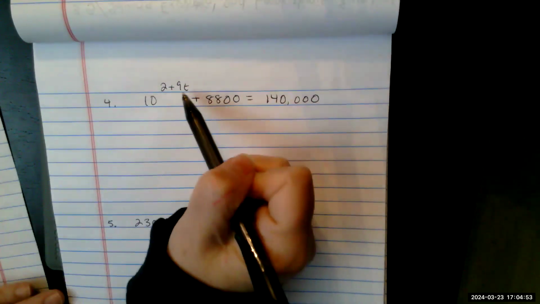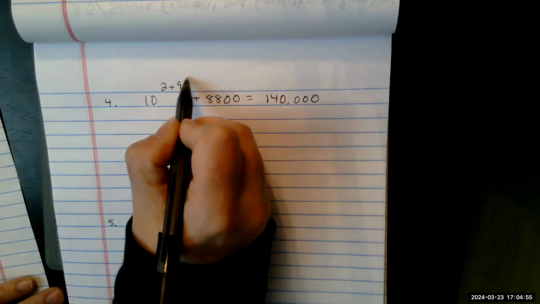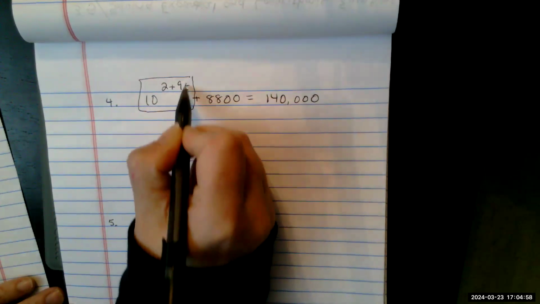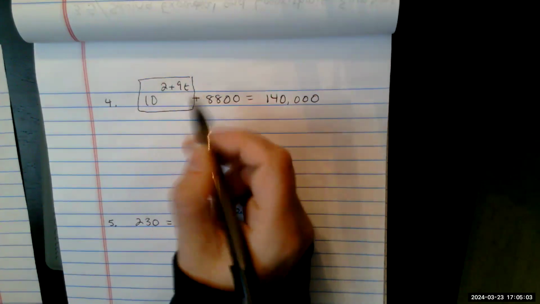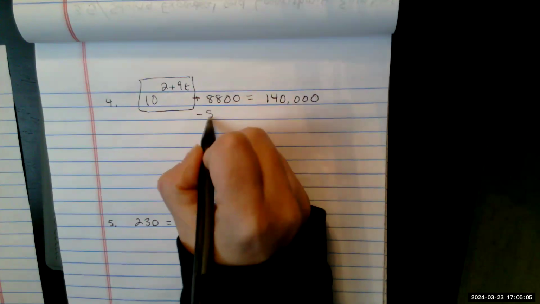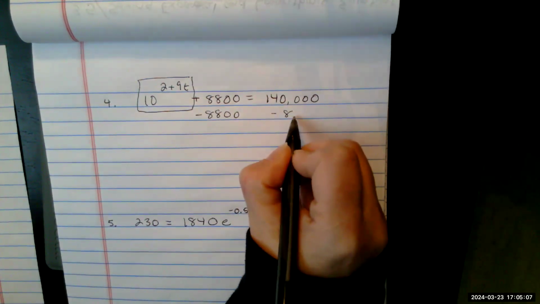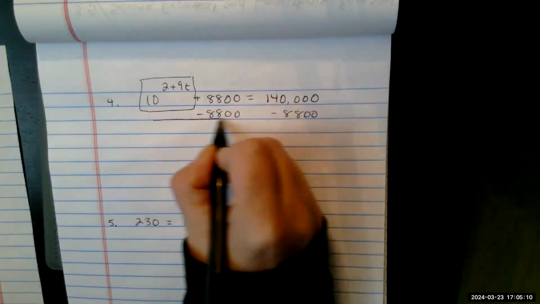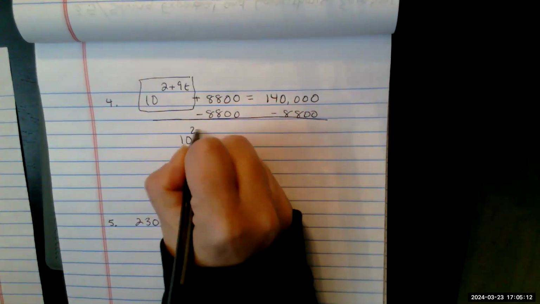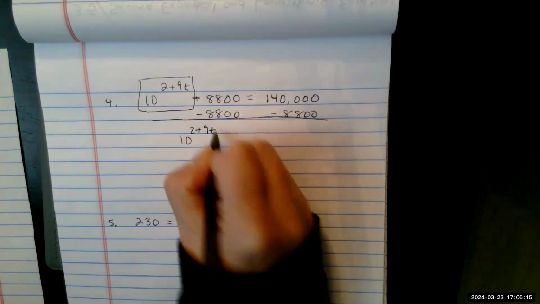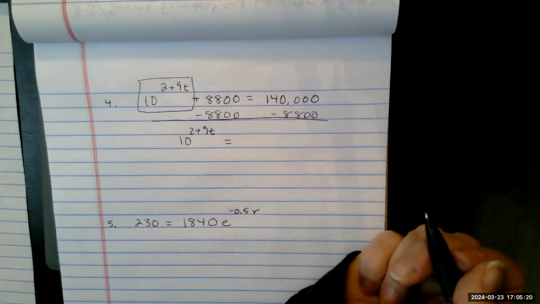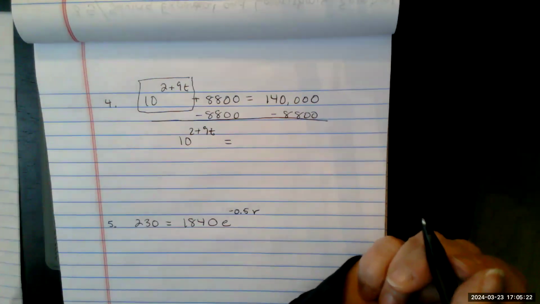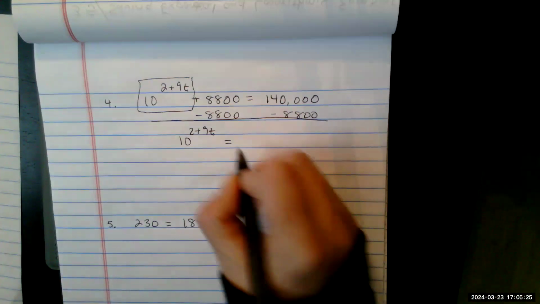So when I look at this, I see that again, I'm trying to solve for something that's in an exponent. So since that is part of this 10, my first step is going to be to just get this by itself. So anything extra, I'm going to move to the other side first. So I'm going to subtract the 8,800, which gives me... I did this one somewhere already. Okay, which gives me this.